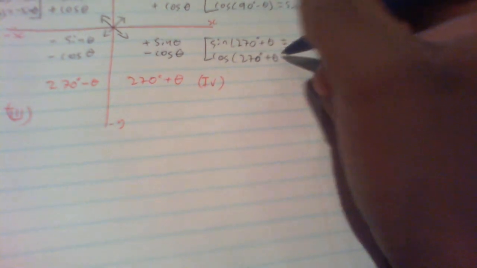When I have sine of 270 degrees plus theta, it's now going to be negative cos theta. And when I have cos of 270 degrees plus theta, it has to be positive sine of theta.